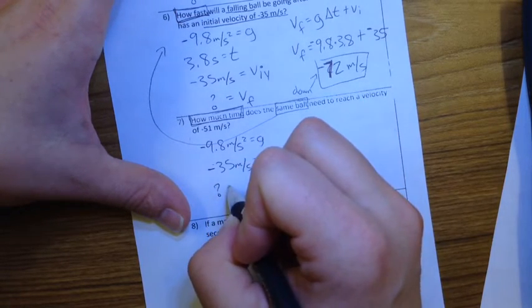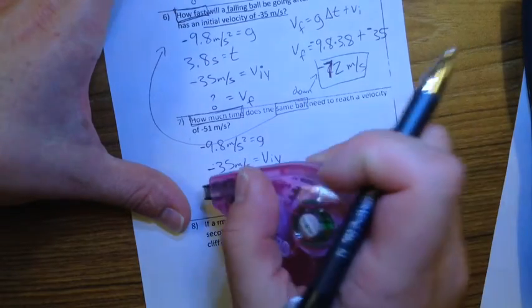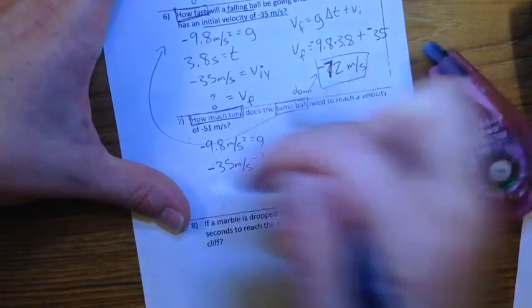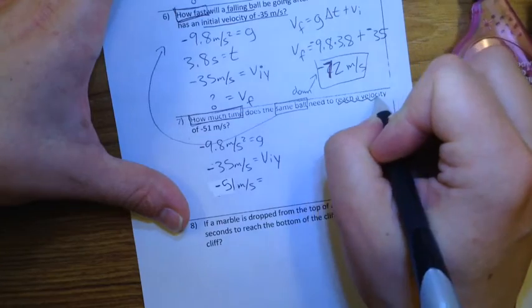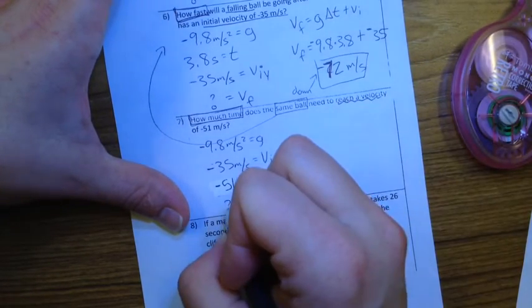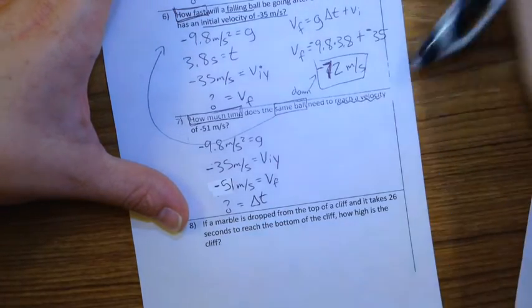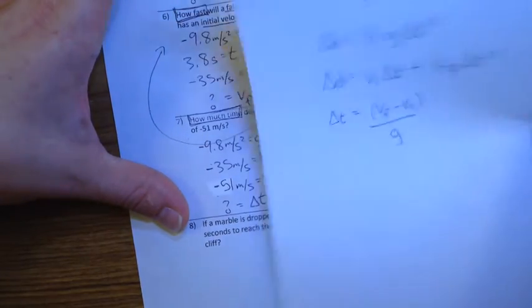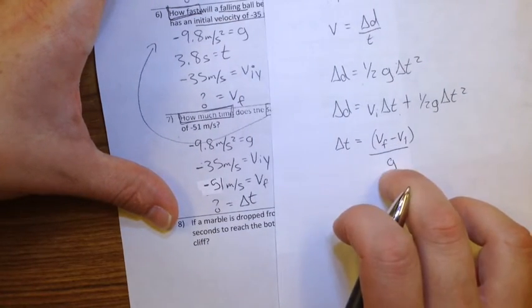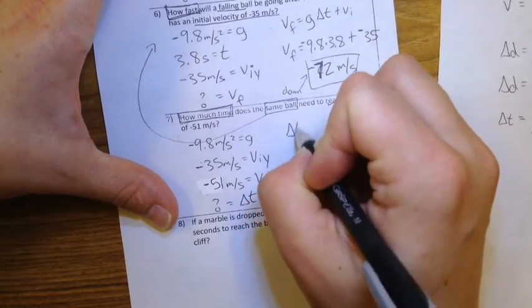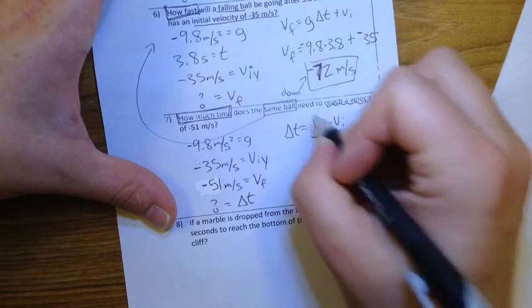So the question is asking for, we have 51. First, let's do that number. Negative 51 meters per second. That's reaching a velocity, so that's going to be your final velocity. And the question asks for how much time. So what formula am I going to use? This one solves for time: final velocity, initial velocity, and gravity. That's what we've got. Perfect. So change in time is equal to the final velocity minus the initial velocity divided by gravity.